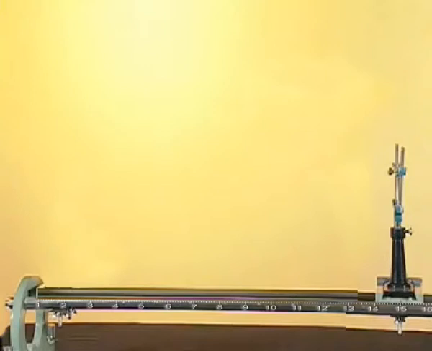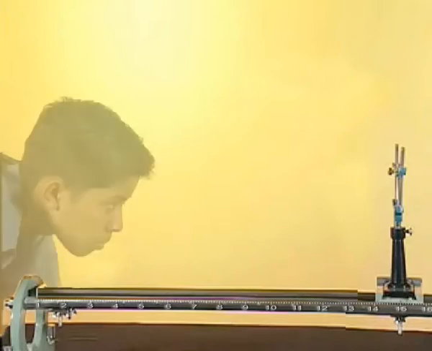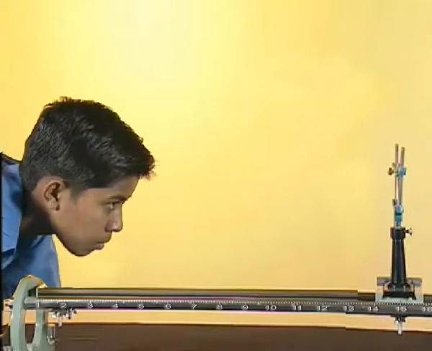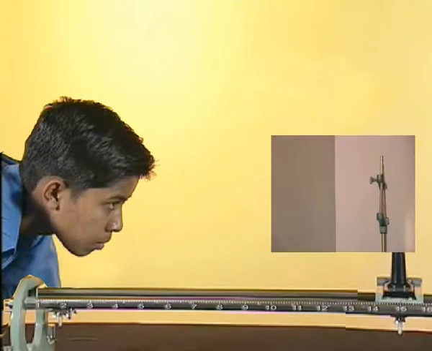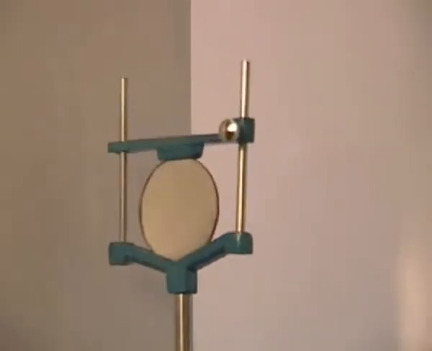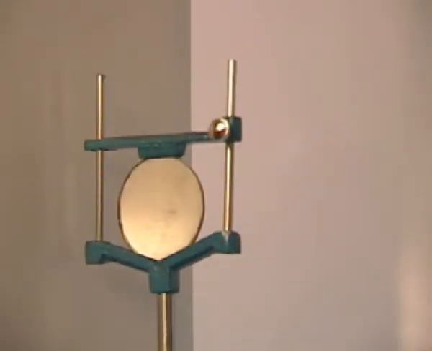For this, shift the upright carrying the mirror near one end of the optical bench and look into the mirror, keeping your eye vertically above the bed of the optical bench. Now, turn the mirror slowly in such a way that the image of your eye is obtained at the center of the mirror. This ensures the principal axis of mirror being parallel to the length of the bed.